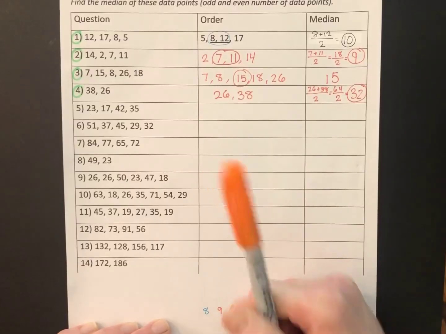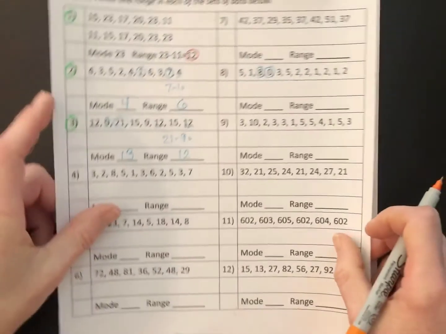Go ahead and finish this. And don't forget to finish this page.